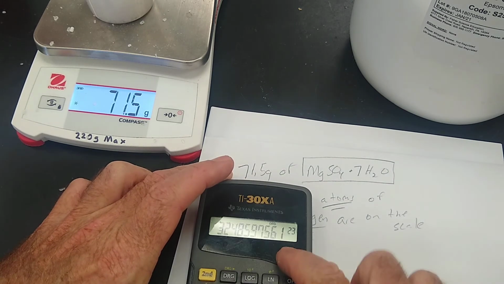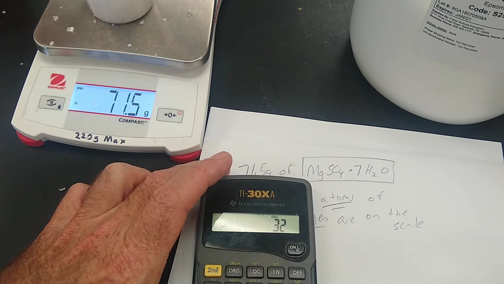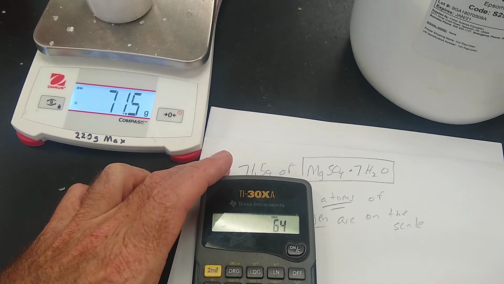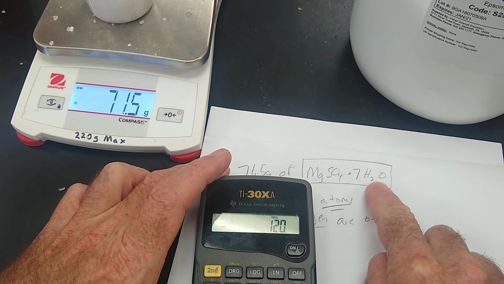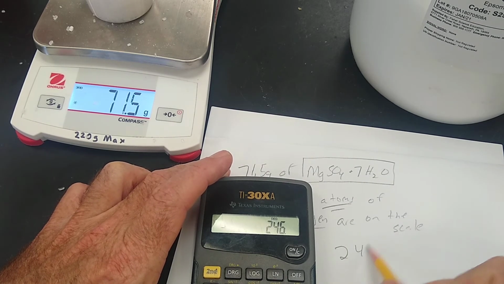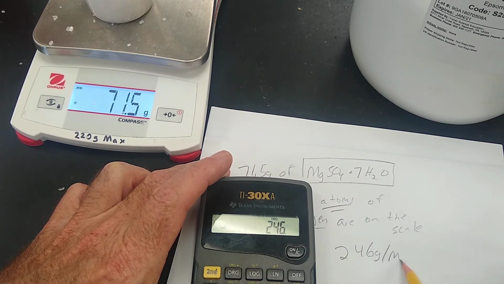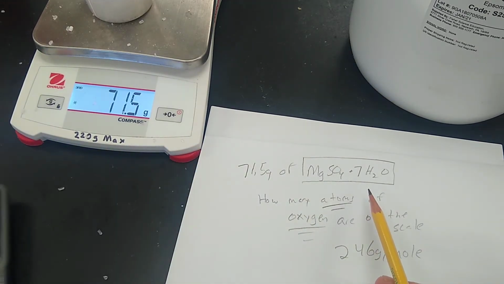I'll add it up. 24 is our magnesium, plus 32 is our sulfur, plus 64 for the 4 oxygens, plus 7 times 18, close parentheses, equals 246. 246 grams per mole is magnesium sulfate heptahydrate. All right, great.